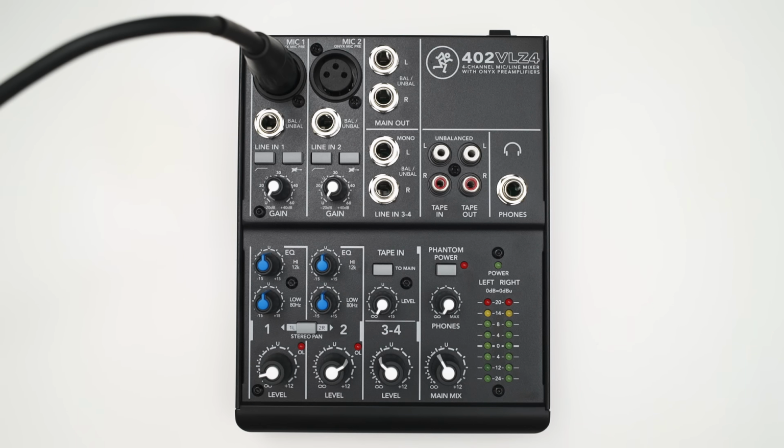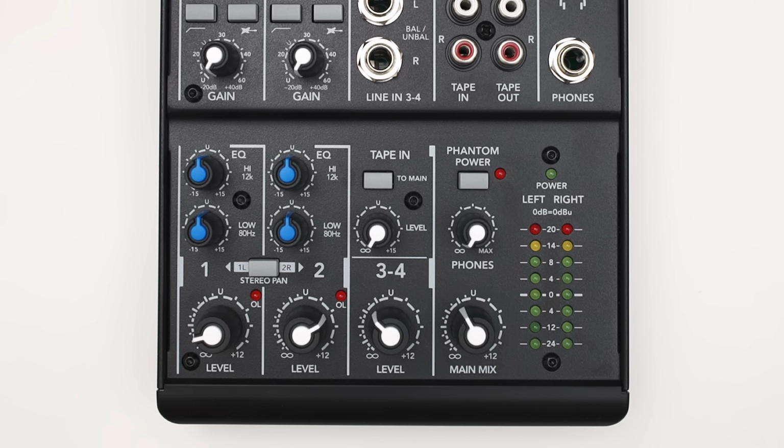Next, find the level knobs or faders. On this particular mixer there are level knobs, but on many mixers you got faders instead. Regardless whether it's a knob or fader, there is a position called unity. This is where the audio signal is neither amplified nor attenuated. This position is sometimes denoted with a U or the number 0.